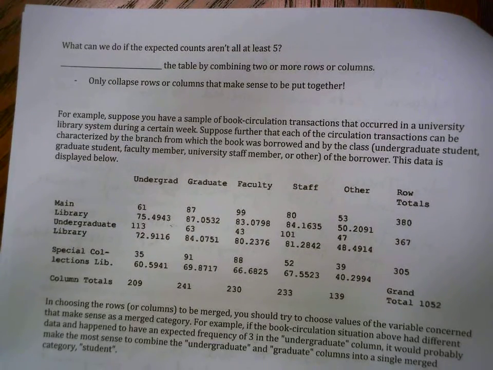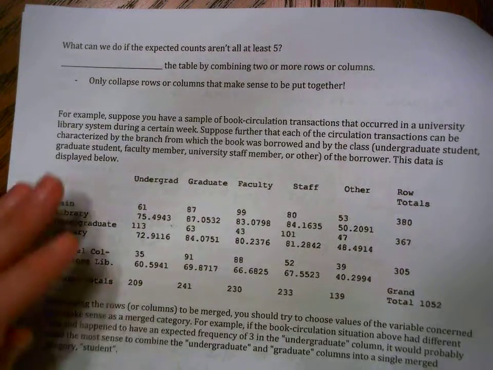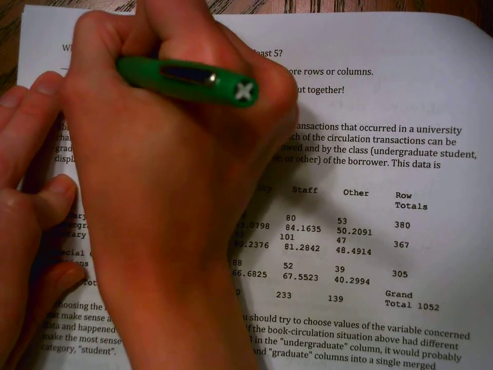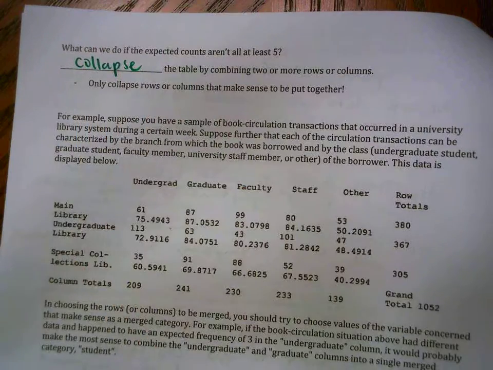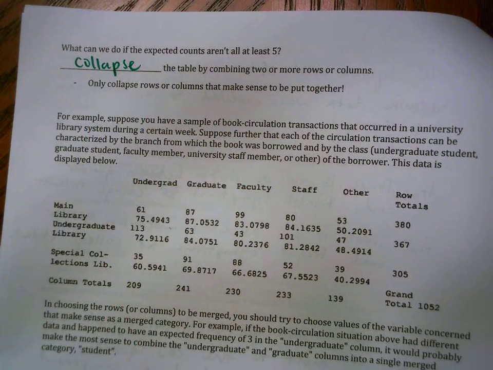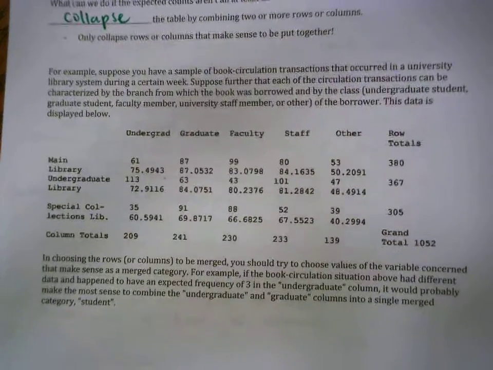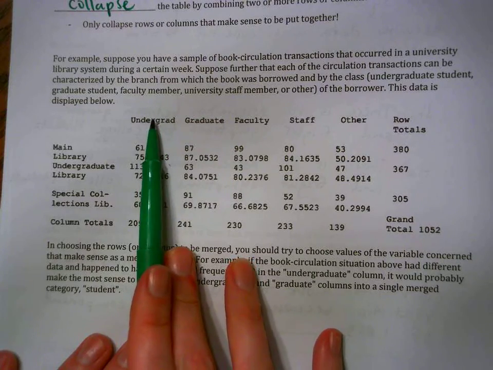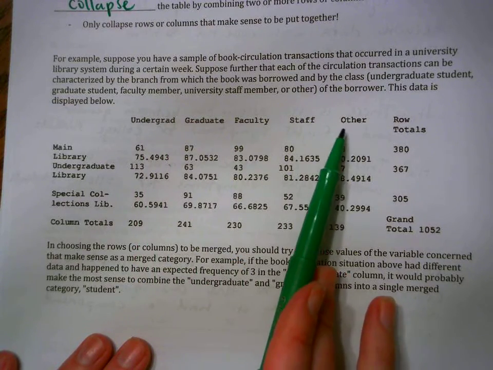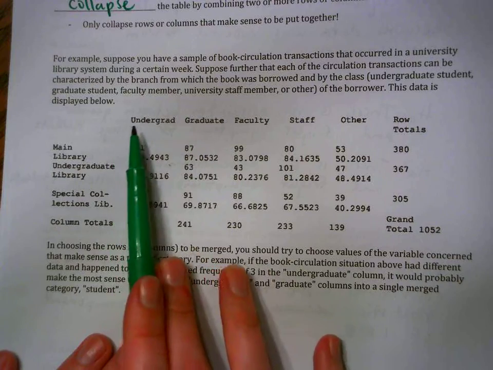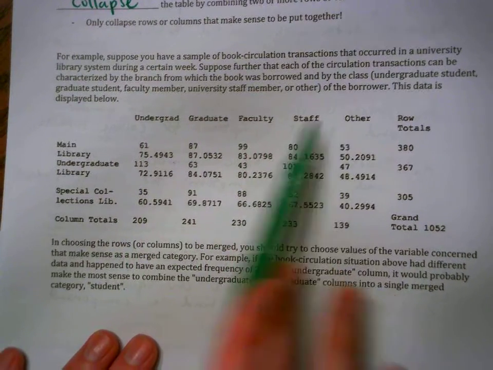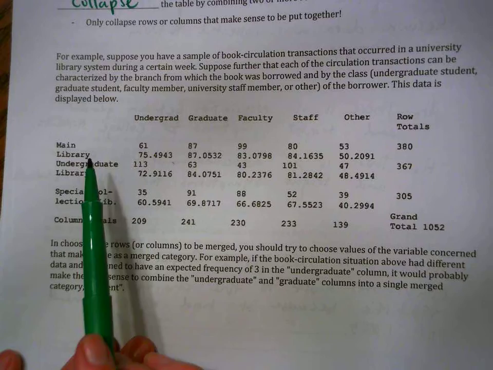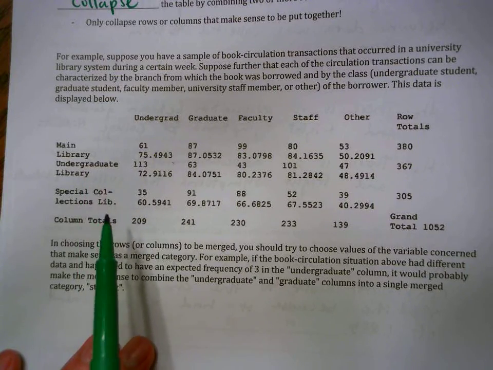So what you do is you collapse the table, by combining 2 or more rows. So only collapse rows and columns that actually make sense to be put together. So if you look here, it's a scenario and it breaks down. One variable is what class they're in: undergraduate, graduate, faculty, staff, or other. And then this is where they checked out books.